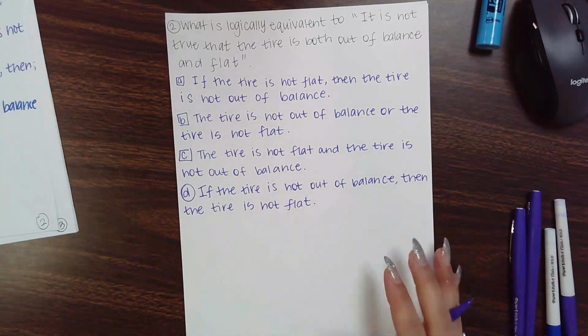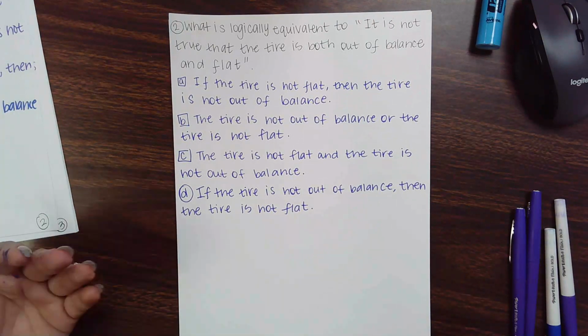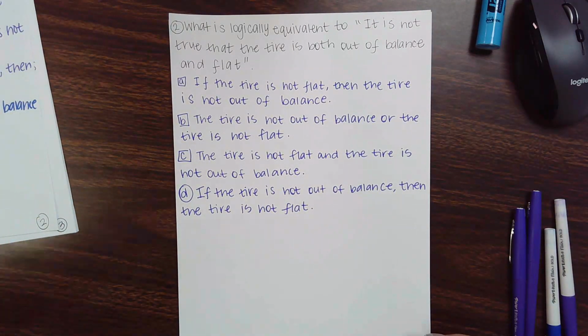When I was writing this, I noticed, man, in my A, B, C, and D, and even in my original statement, I've got a bunch of nots, right? Not.